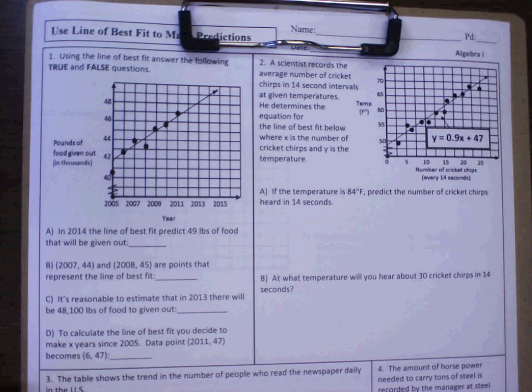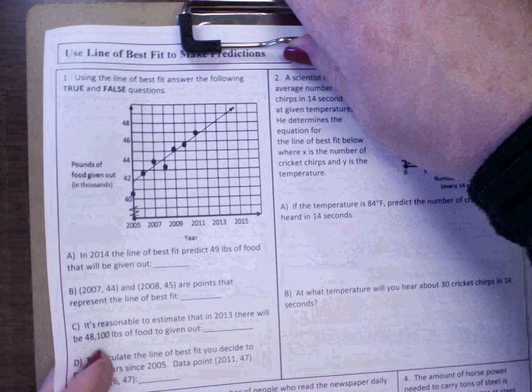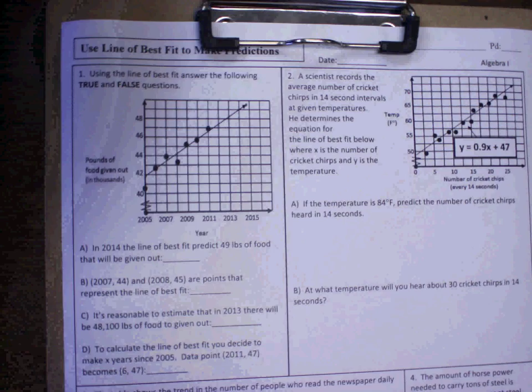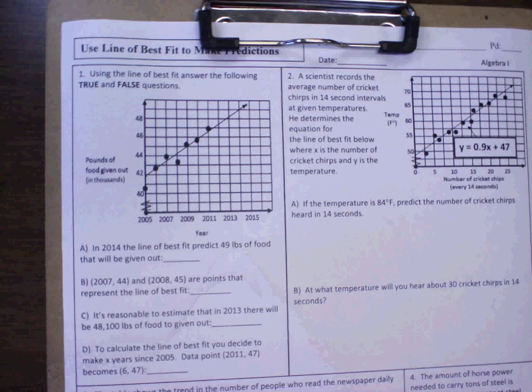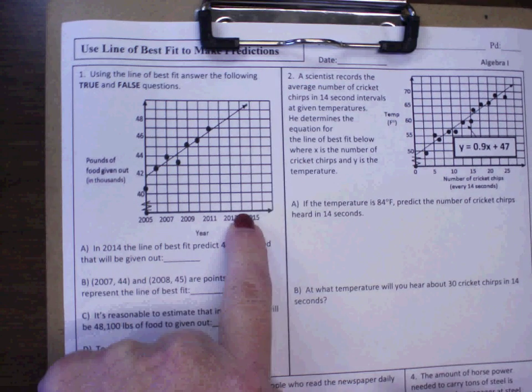All right, let's start with the first one. Using the line of best fit, answer the following: true or false. So the first one says, in 2014, the line of best fit predicted 49 pounds of food that will be given out. So 2014 would be right here.